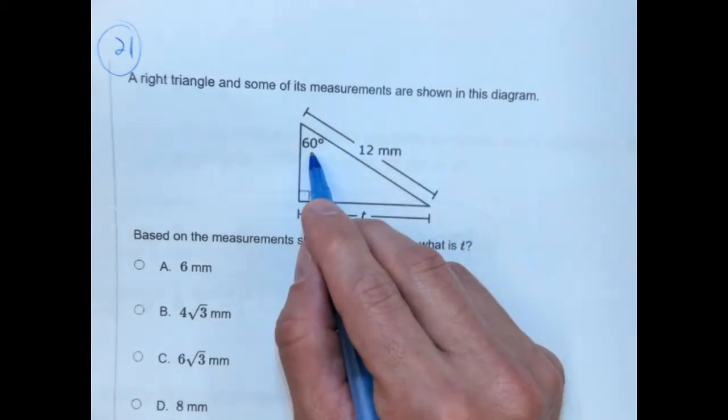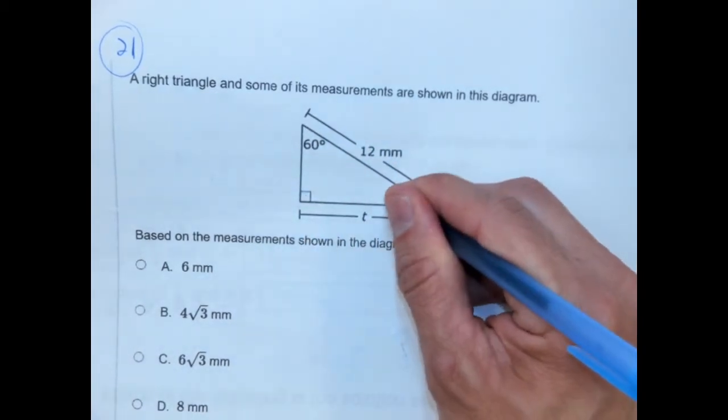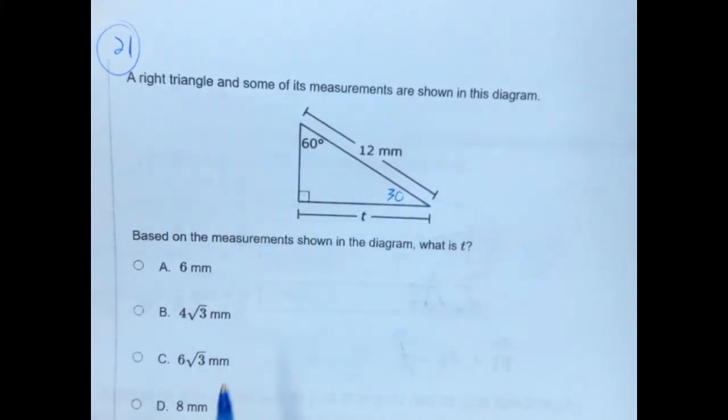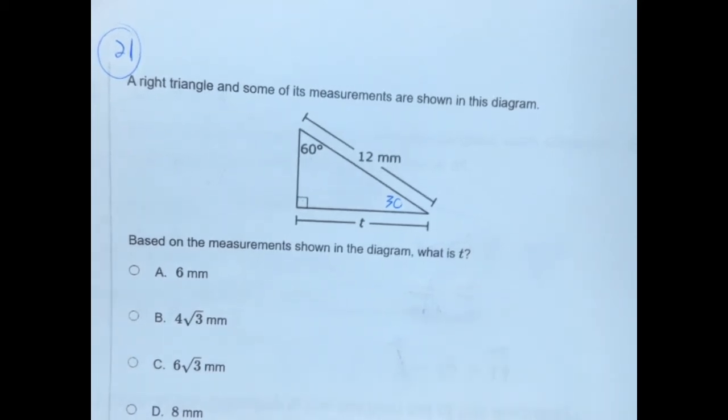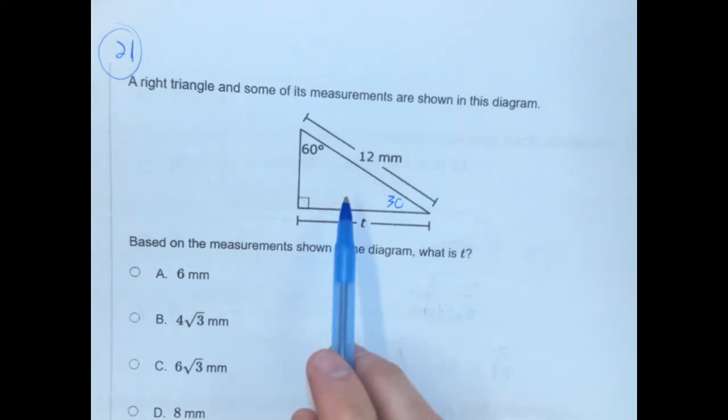Okay, this is a 90, this is a 60. That means this is a 30. Okay, so if it's a 30, 60, 90, that means it's a special right triangle. And the formula for that is found in the exhibit button, which gives you the reference guide. So if you're looking at the digital version of the test, which you should be, you press the exhibit block, which is on the right-hand side. It'll bring up the reference sheet, and this is there under special right triangles.